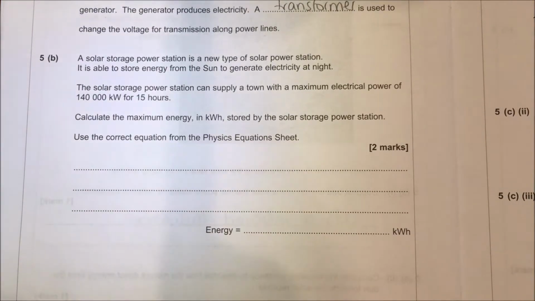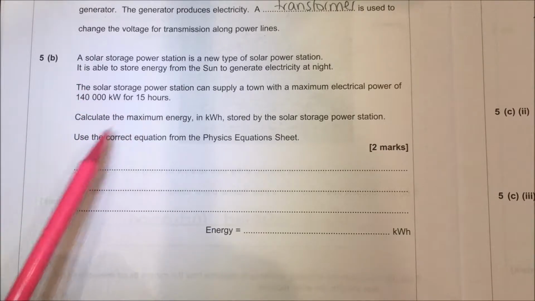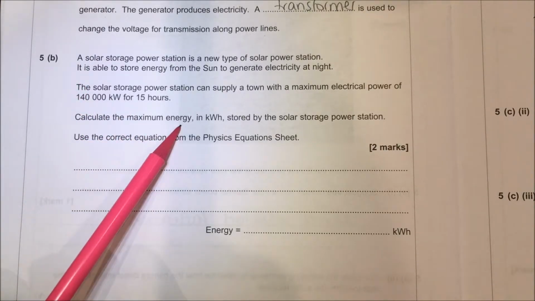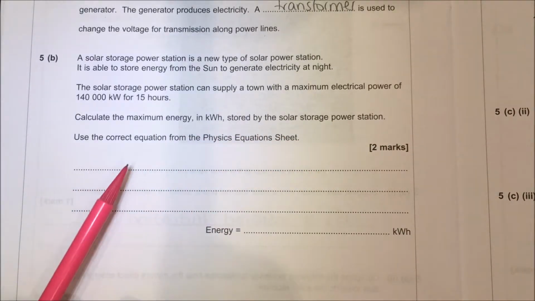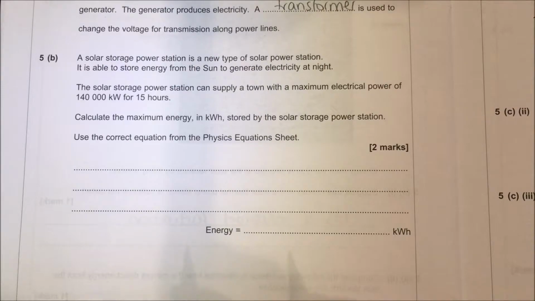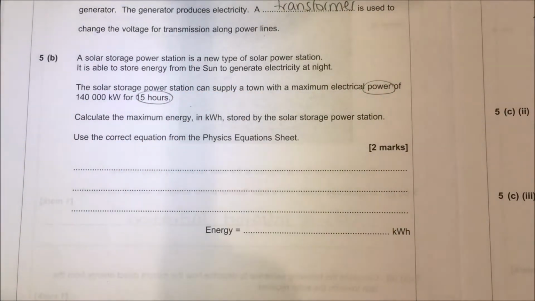Okay, a solar storage power station is a new type of solar power station. It is able to store energy from the sun to generate electricity at night. The solar storage power station can supply a town with a maximum electrical power of 140,000 kilowatts for 15 hours. Calculate the maximum energy in kilowatt hours stored by the solar energy power station. Use the correct equation from the physics equation sheet. So we've been given power and we've got time.